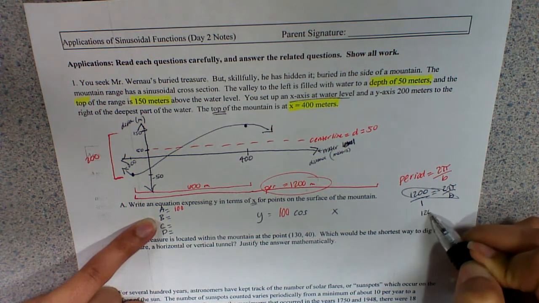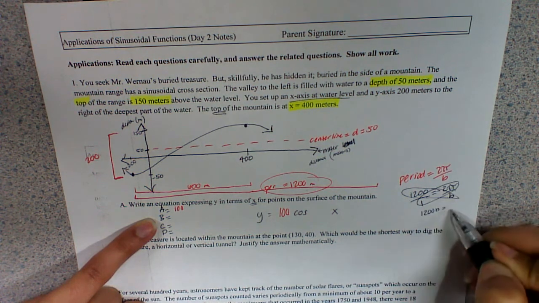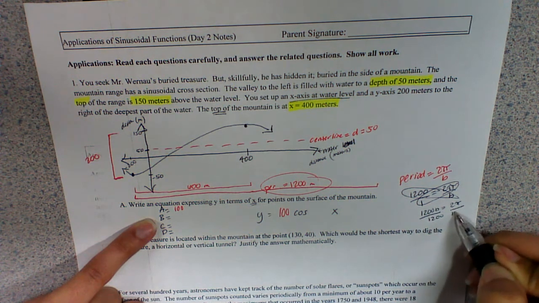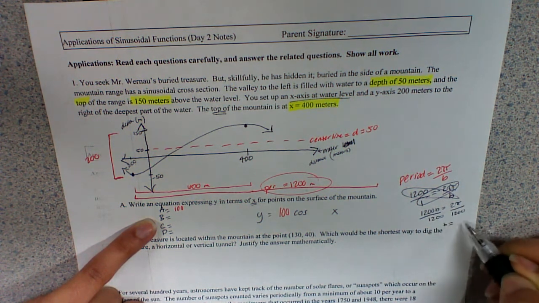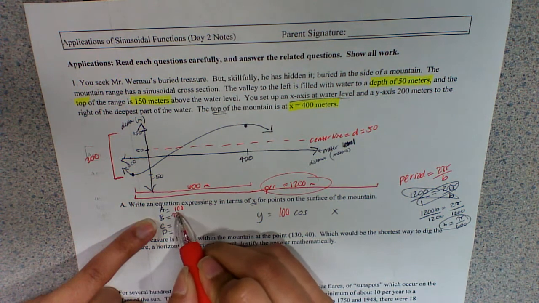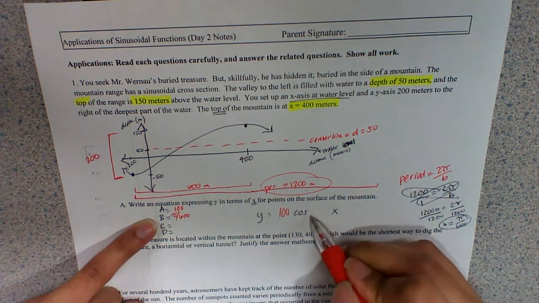So if I have 1,200 B equals 2 pi, I'll divide by 1,200 on both sides to get B by itself. And if you simplify that, you'll have B equals pi over 600. So there's that. Now B is pi over 600. And remember, that goes right after cos. It's pi over 600.